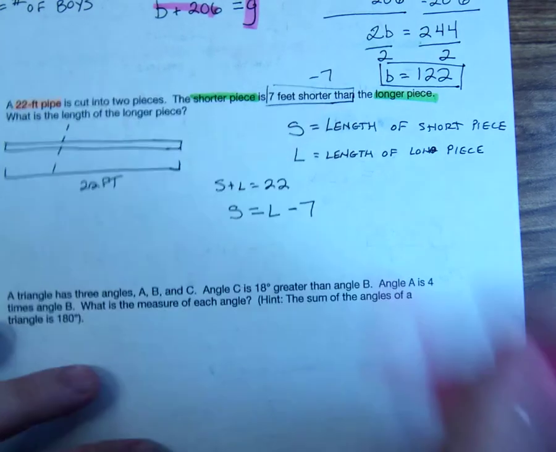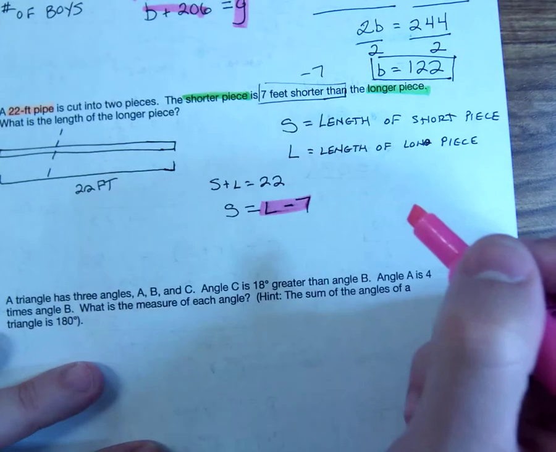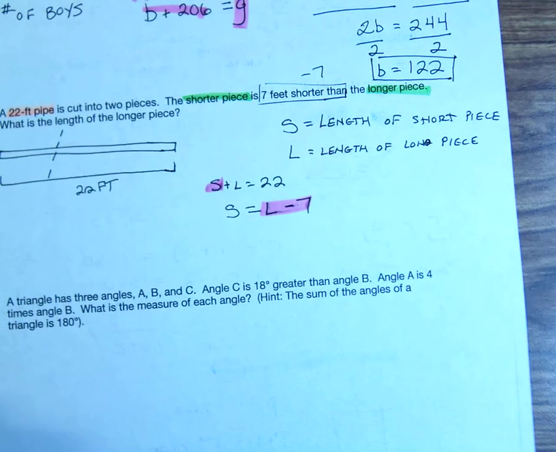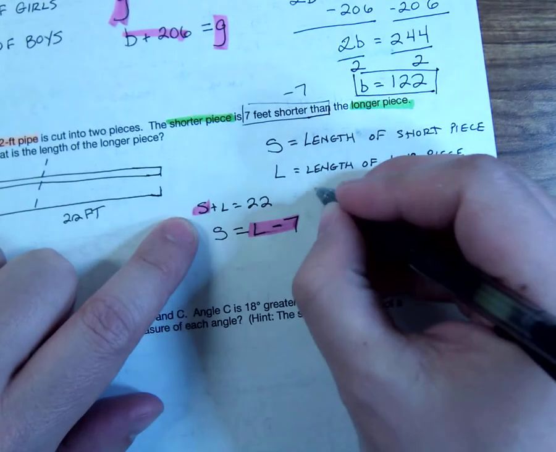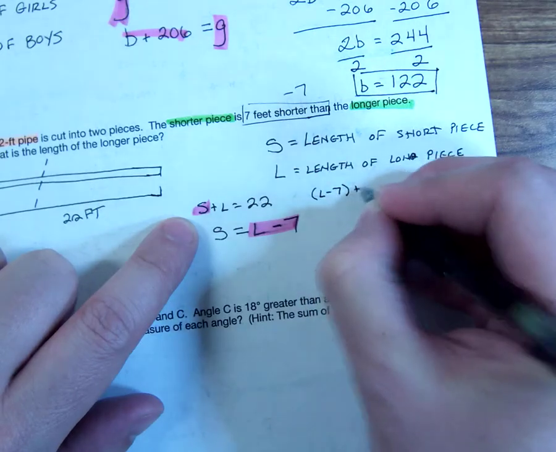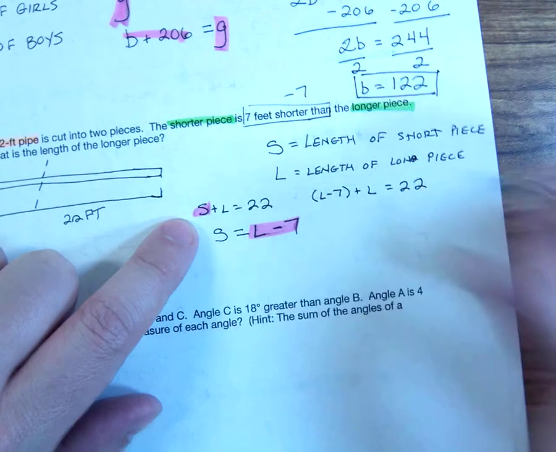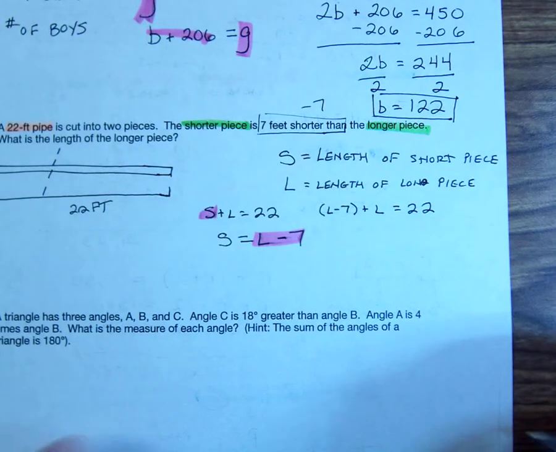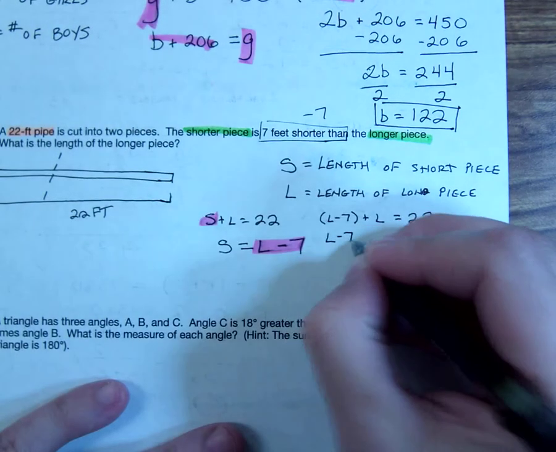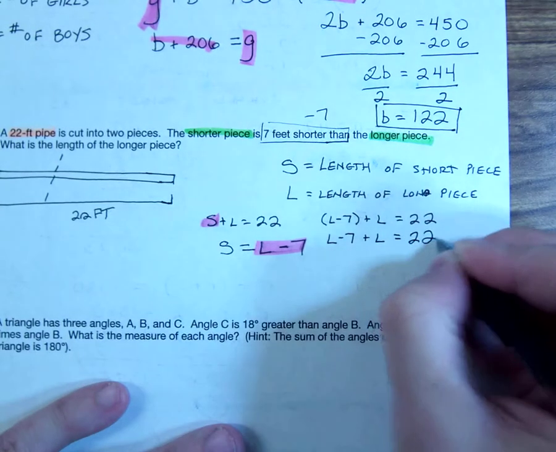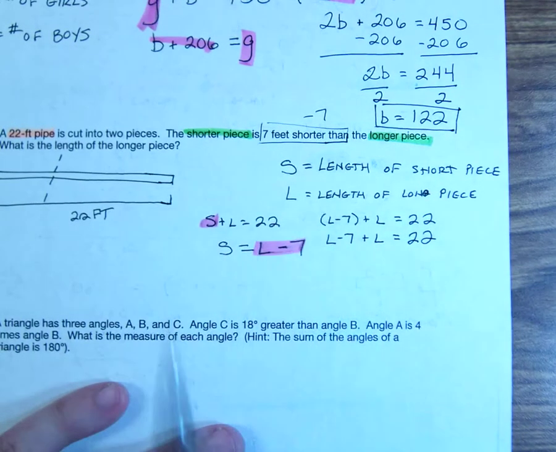And here's our substitution again. S and L minus 7 are interchangeable. So I can replace the S with L minus 7 using substitution. So instead of S plus L, I'm going to do L minus 7 plus L equals 22. Okay, how do I solve that? Get rid of your brackets. I don't really need those, do I? The parentheses? I don't need the parentheses because there's nothing out in front of them to distribute. That's why I can just drop them.